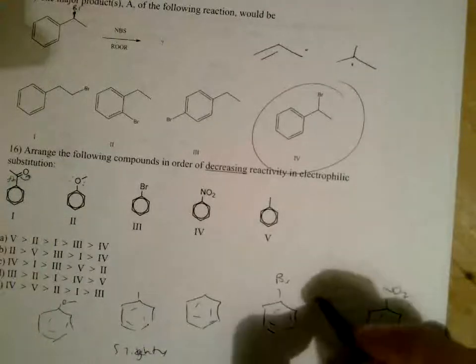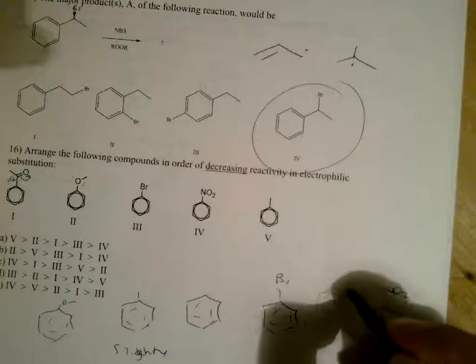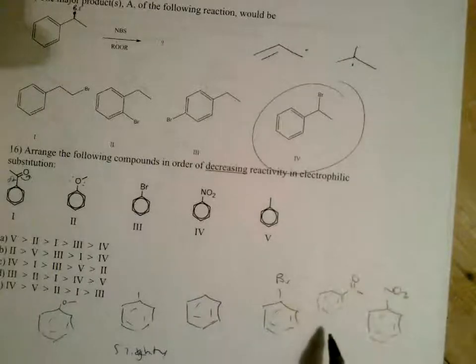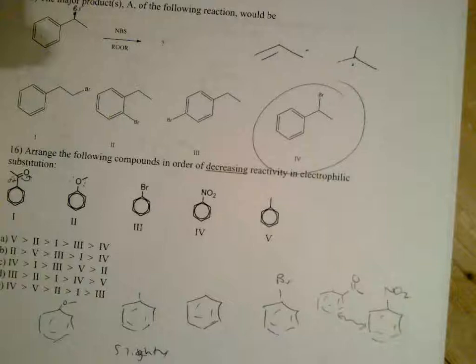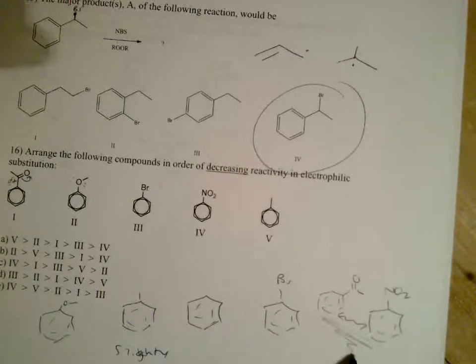it's electron withdrawing, and it's not as electron withdrawing as nitro, I don't think, so I'm going to put it in the middle here. But I could go back and forth on this one. I don't have it at the top of my head. The way I would approach this problem is, I don't have that memorized, but I think these are comparable. I'm going to go with the nitro group first.